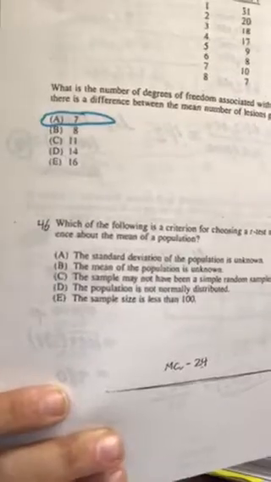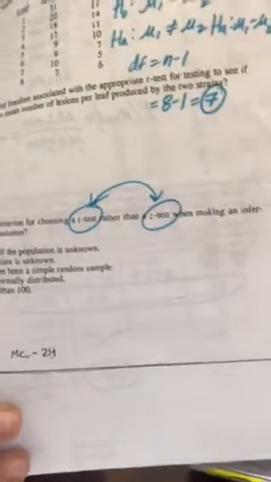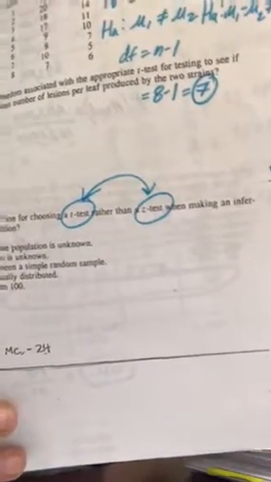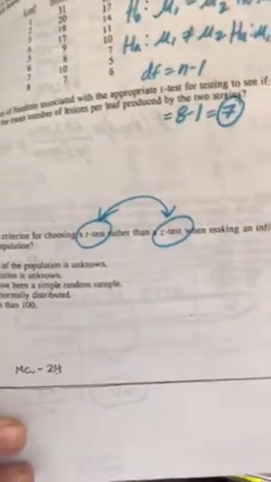This one's right out of your notes. We said, which of the following is the criterion in choosing between a T and a Z? I said today in class, and we've shown in our notes, the only difference between a T and a Z is that a Z is the data of a whole population, and T is when we estimate what that population might be. So a Z is when we use proportion tests.